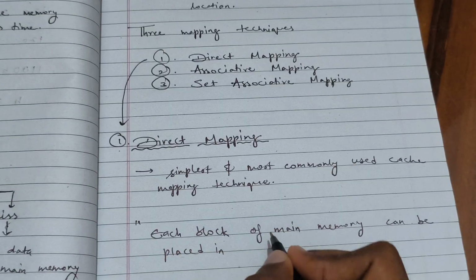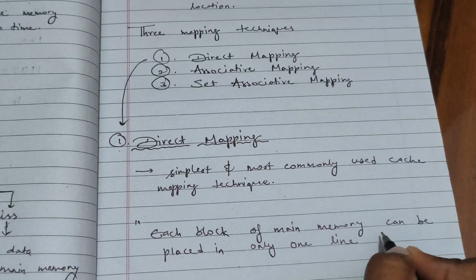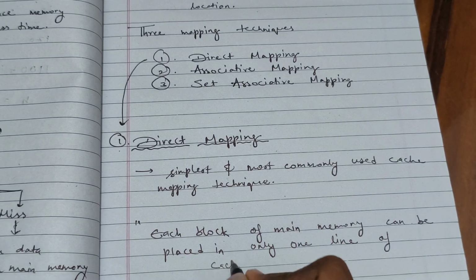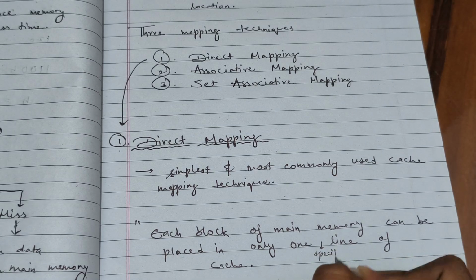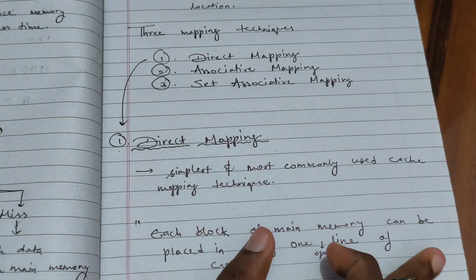How would we do this? It is somewhat similar to the concept of hashing, which we often study in data structures.